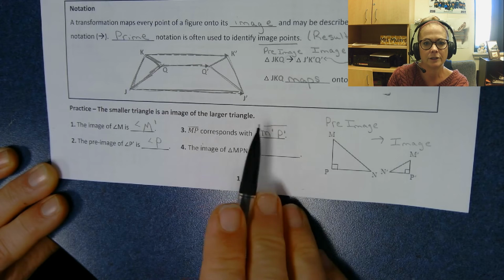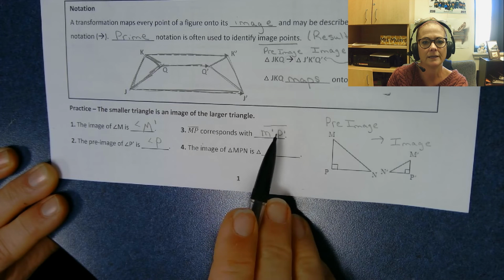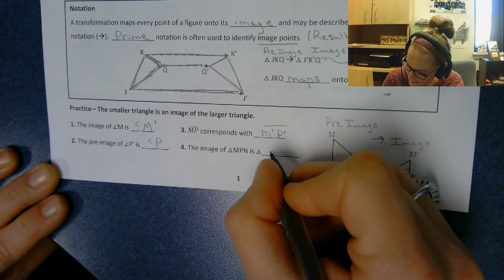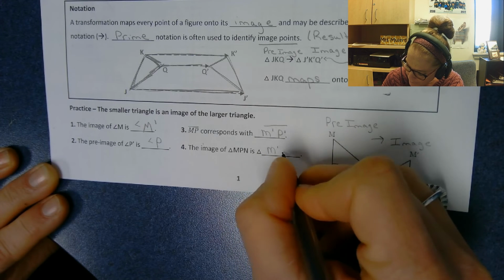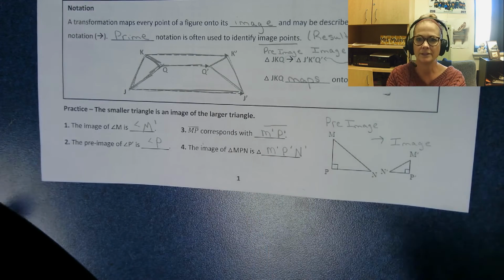Beginning image, resulting image, pre-image, resulting image, or just image. And the image of triangle MPN is just M prime, P prime, N prime. So this is just mathy, nerdy notation stuff.